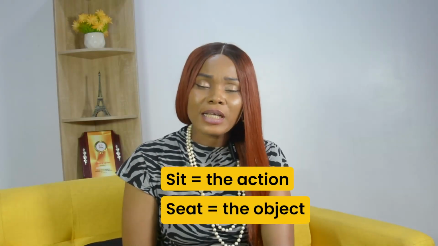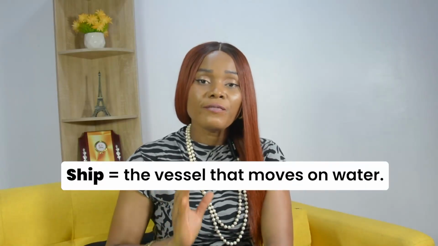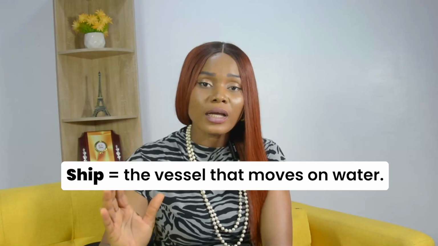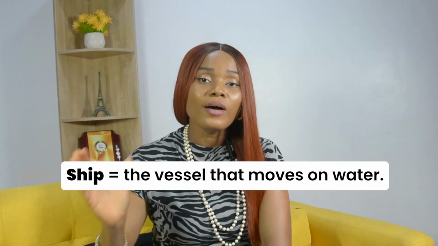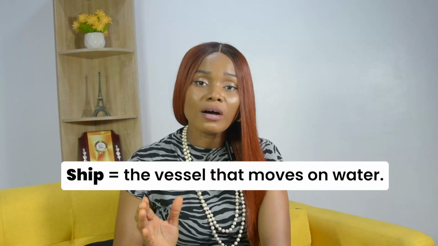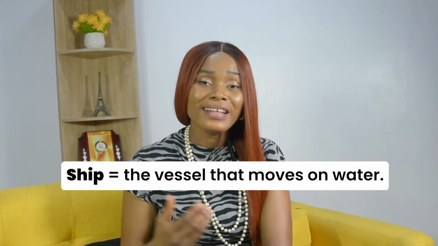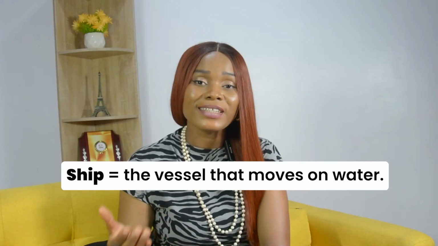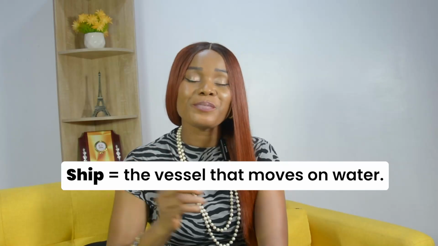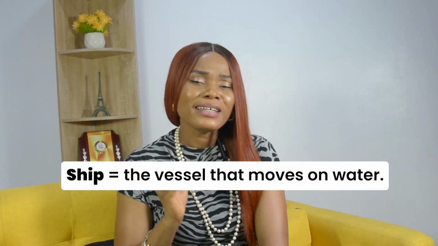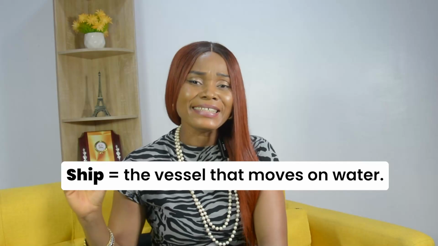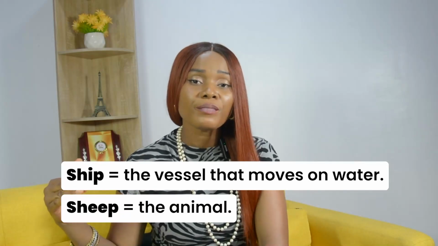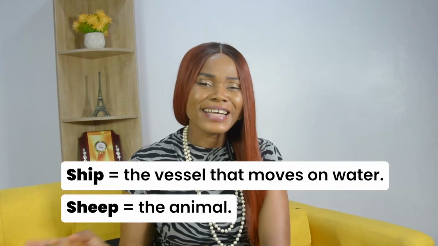Let's look at another example. Ship, sheep. The vessel that moves on water, on the sea, or in the ocean is called a ship. It has a captain, the ship captain, ship, ship, ship. What about the one with the E sound, sheep? That one is the animal.